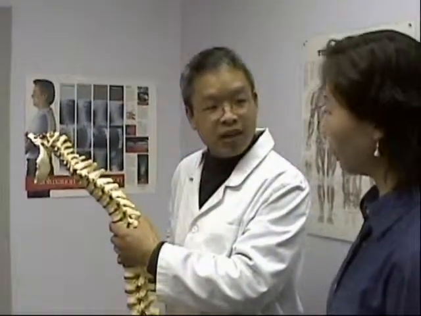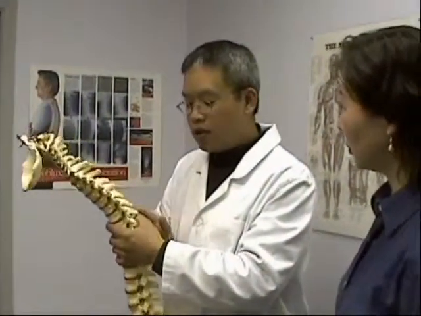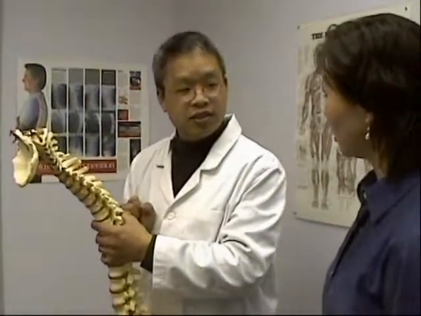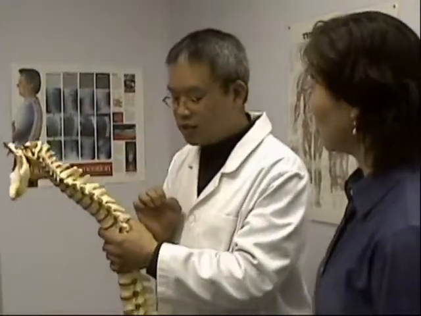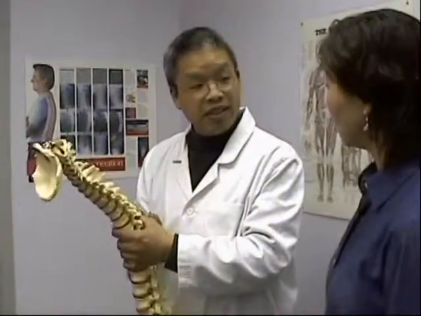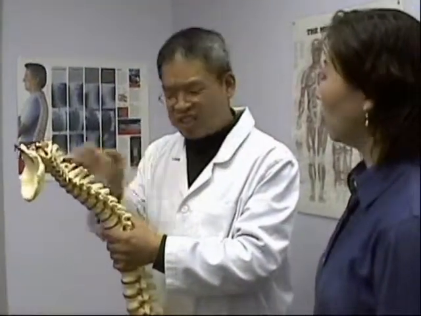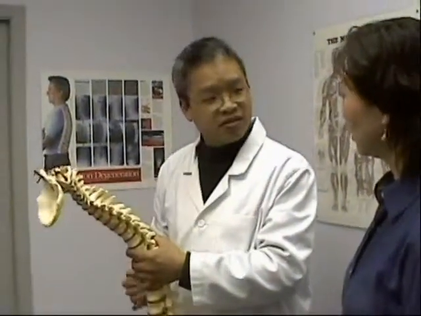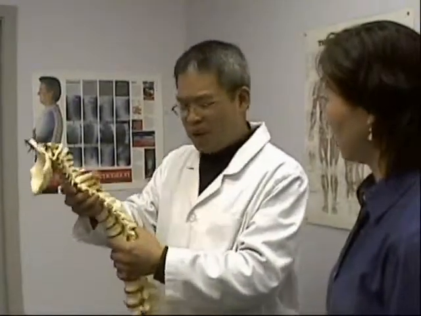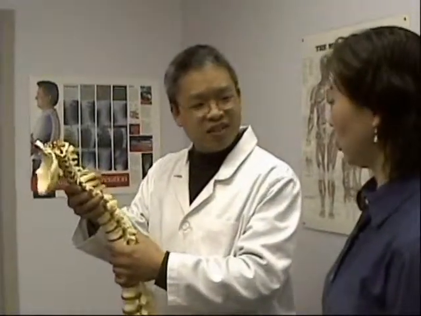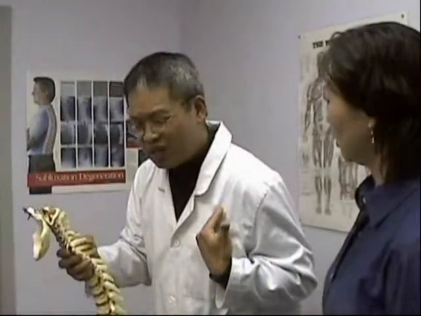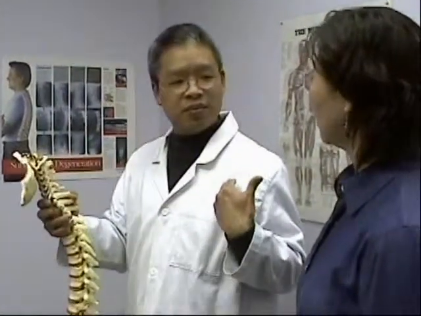And it tends to cause what we call subluxations. As a chiropractor, we call them subluxations, but what that means is that the joints are stuck. They get stuck in that forward position, and they don't move back too easily. And you'll find that you have a stiffness in trying to straighten up.